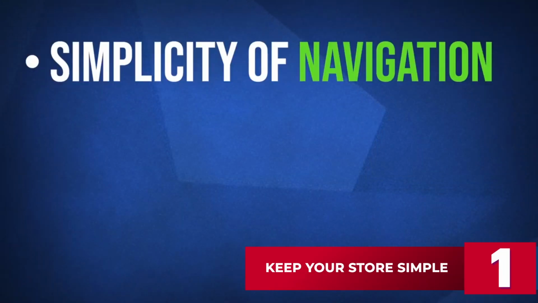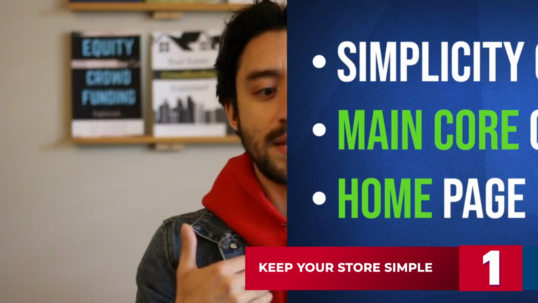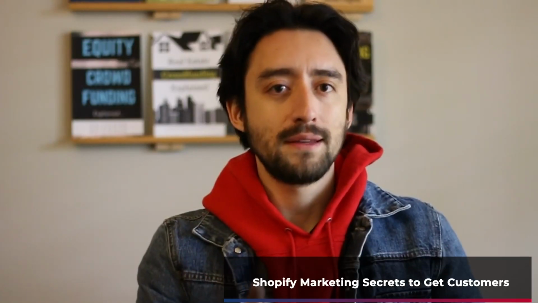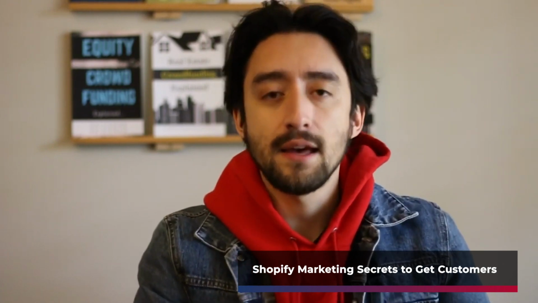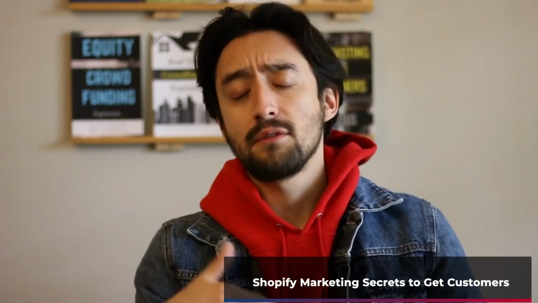Simplicity of navigation, simplicity of the main core offering, and also looking at the actual homepage and just taking away, like, do I know what the main product is? Do I understand that a sale is going on, for example? Where would I find the product catalog if there are a few more? And understanding the inventory, which one is right for me. So first thing is think about that with the homepage.